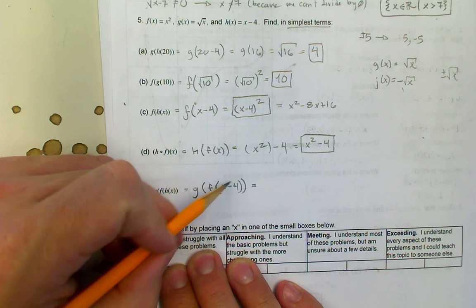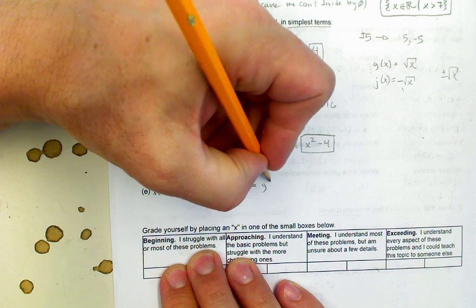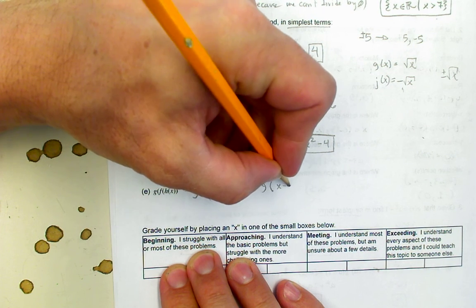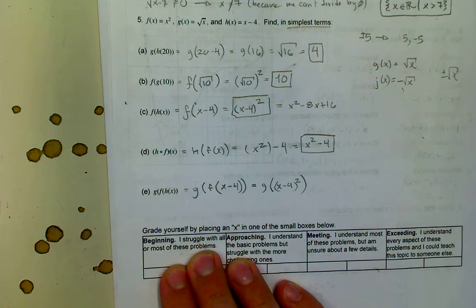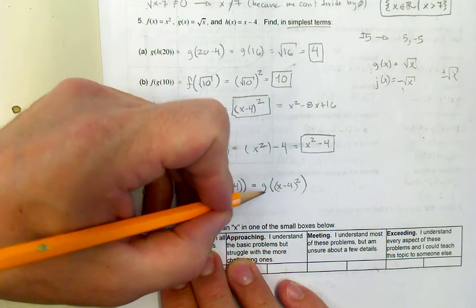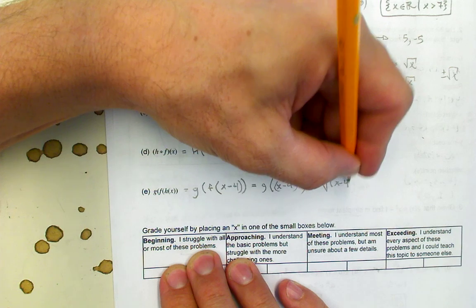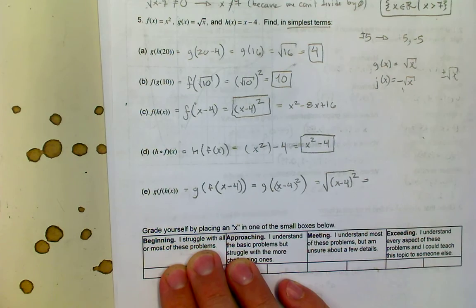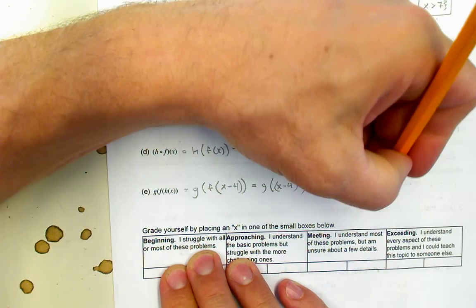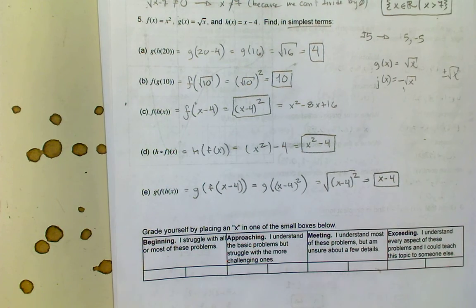So let me square my x minus 4, and I get g of x minus 4 squared, like that. And then the function g is the square root function. So now I'm just going to take the square root of x minus 4 squared, and that's going to leave me with a plain old x minus 4. That is the simplest form right there.